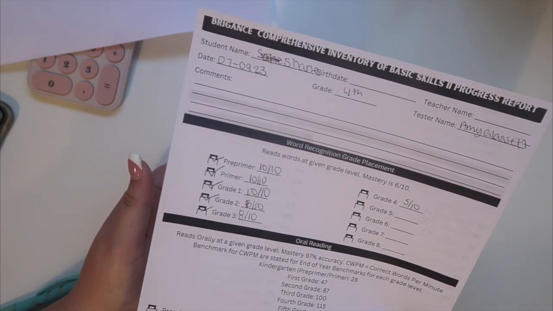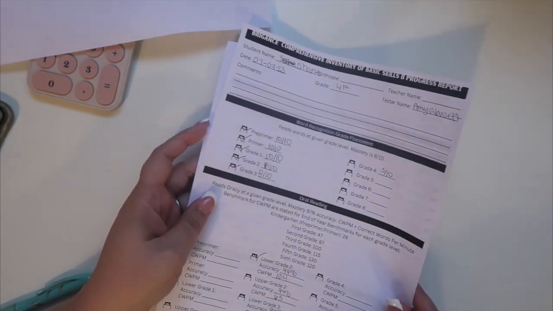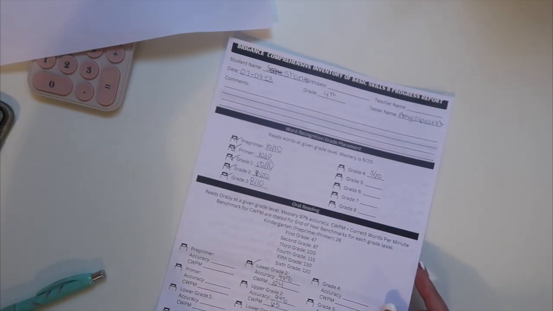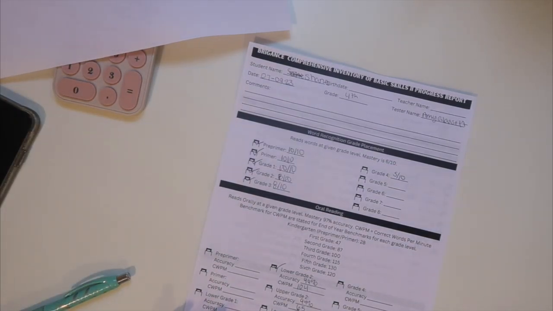I can just fill this out on my computer and then print it out. After, I'm gonna see if I have a battery. Oh no. Okay, change the battery.